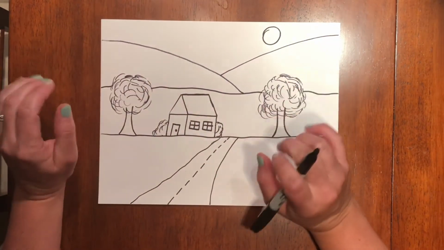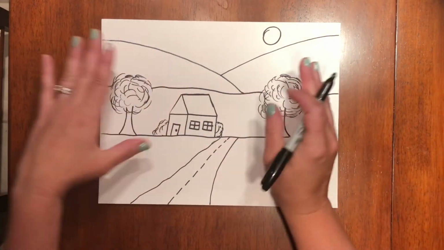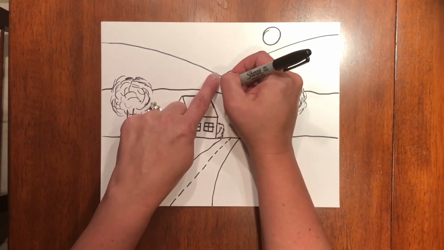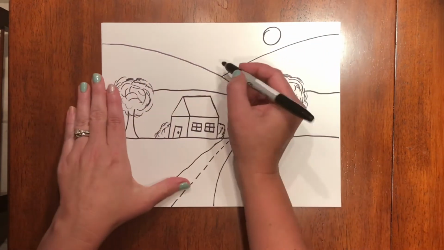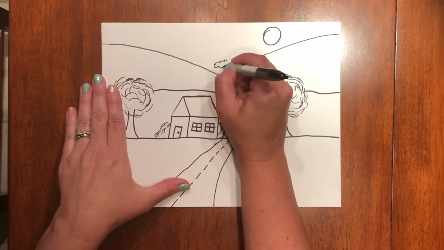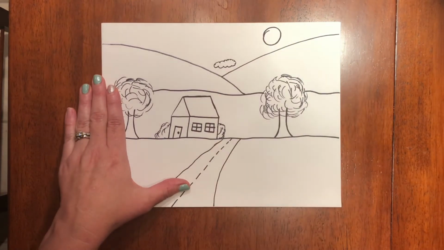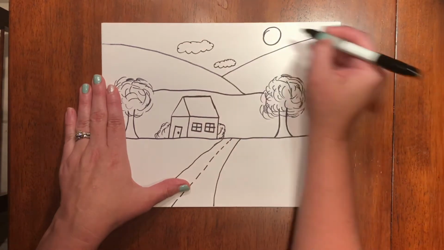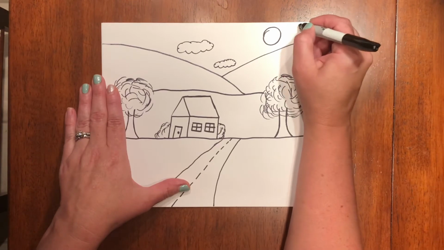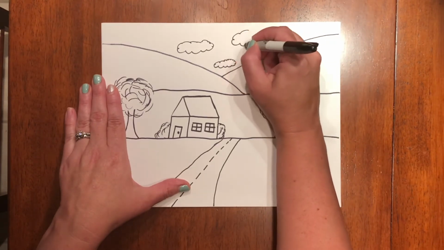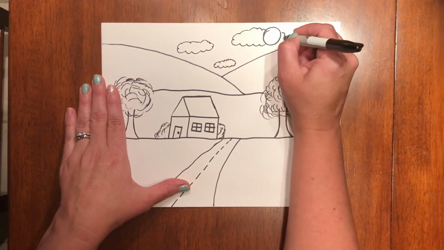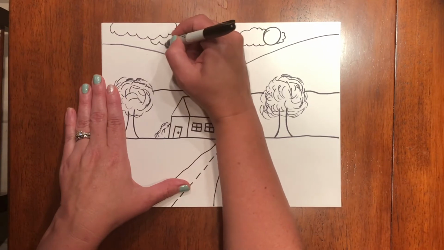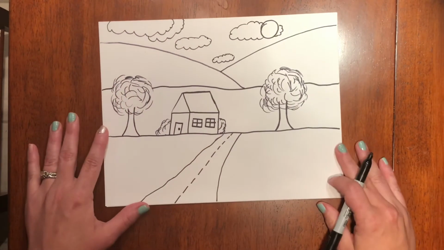And then the last thing that we're going to do to add some perspective is add the clouds in the sky. And so I'm going to start with small clouds, and I'm going to end up with larger clouds. So here closer to the horizon, we have some small clouds. And then I'm going to do a medium cloud. And then over here, maybe a bigger cloud behind the sun. And then I have a really big cloud here and one behind it going off the page.